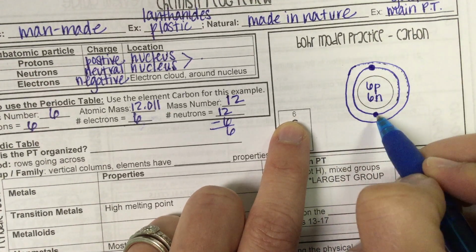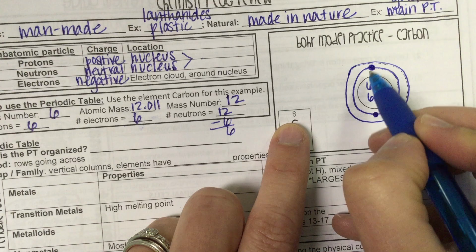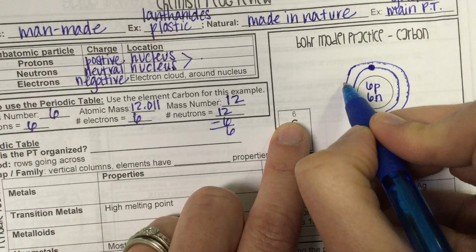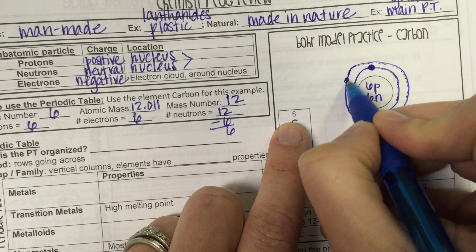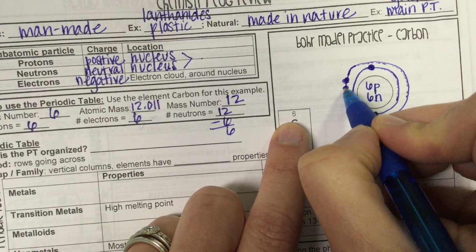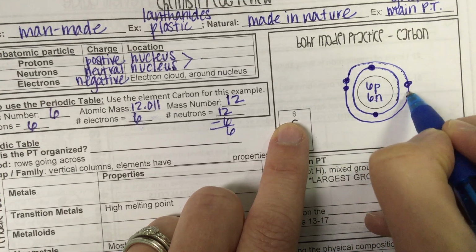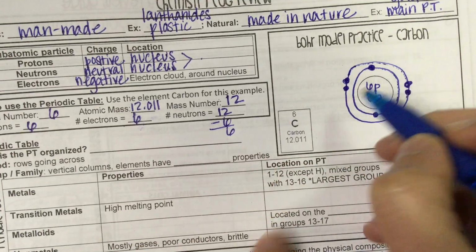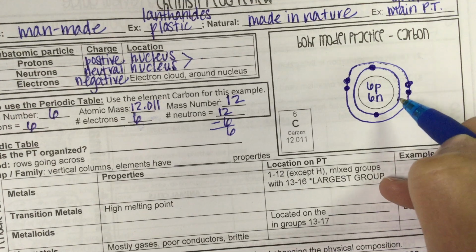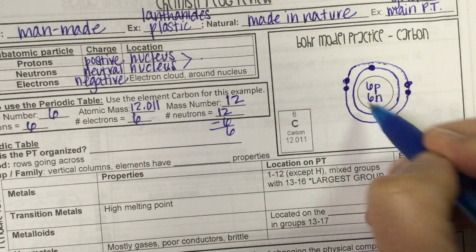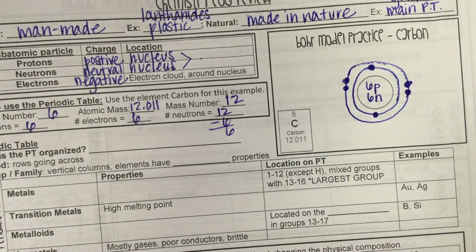So all we need is to get to 6. So we already have 2, so we just need 4. And usually we put those in pairs in these next rings. So 2 here, and I'll just put 2 on the other side over here. So when you count the dots or the electrons, you should have 6 total. So 1, 2, 3, 4, 5, 6. So we're all set.